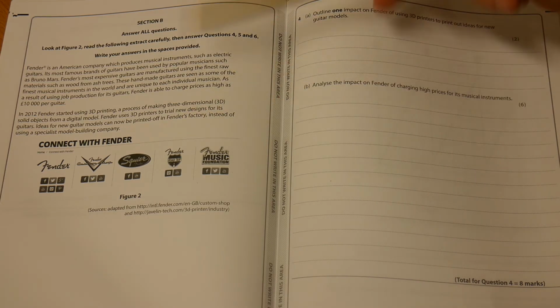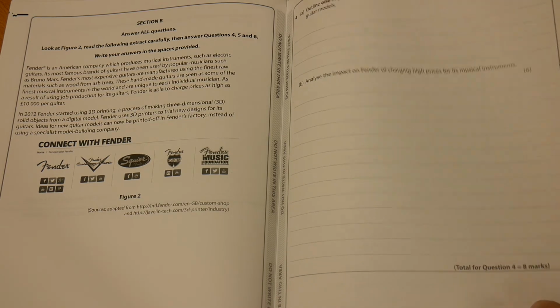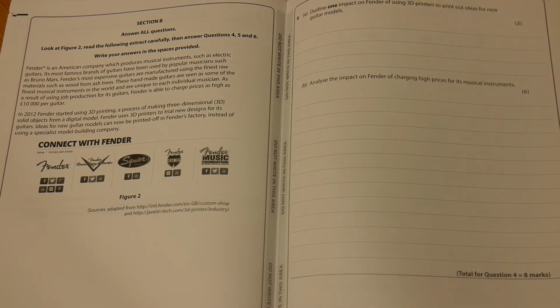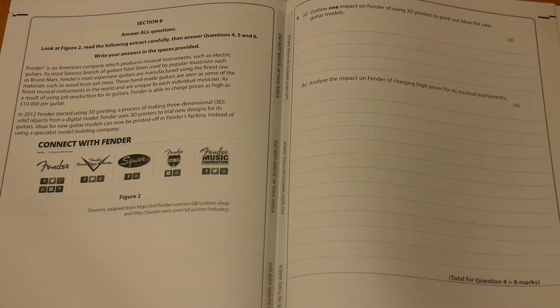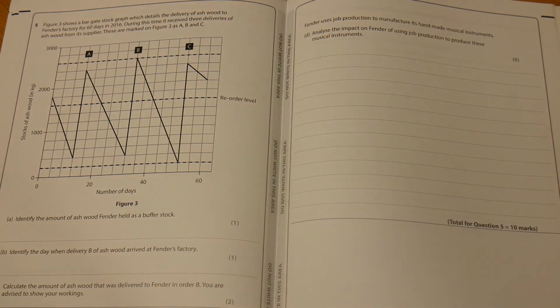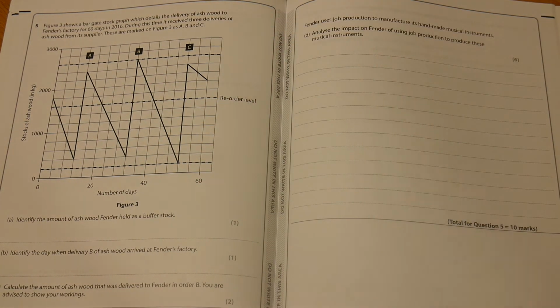Now, the case study in section B is relatively short, but you want to spend probably 35 minutes in section B and 30 minutes in section C. You may choose to adjust that around, but that's certainly about right in terms of timings. So we've got an analyze question for 6 marks. Then we get some graphical information. You get 2 identify questions and a calculate.